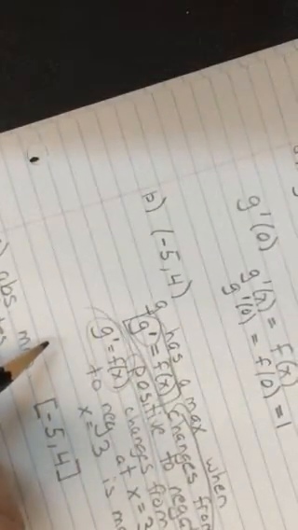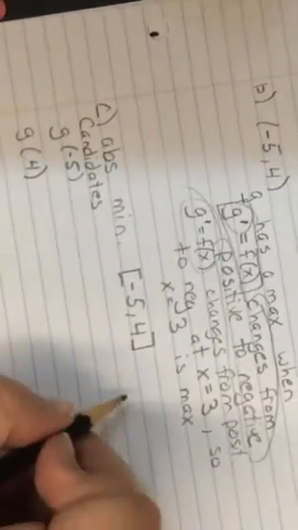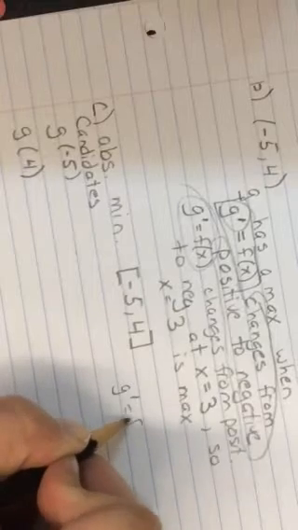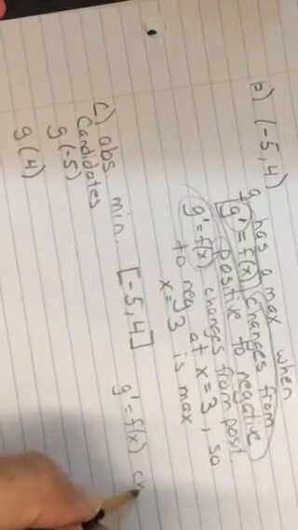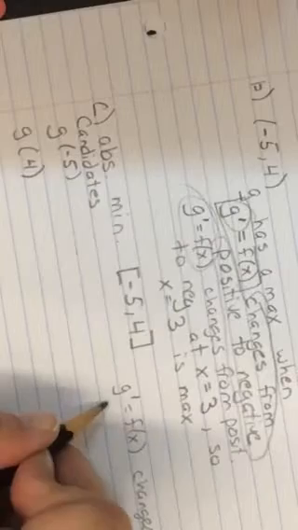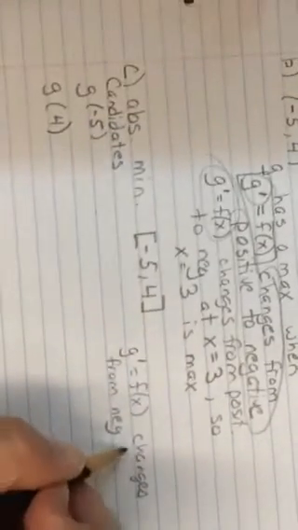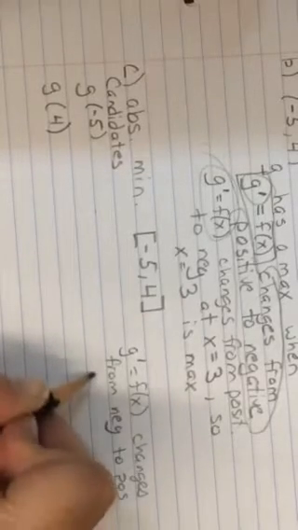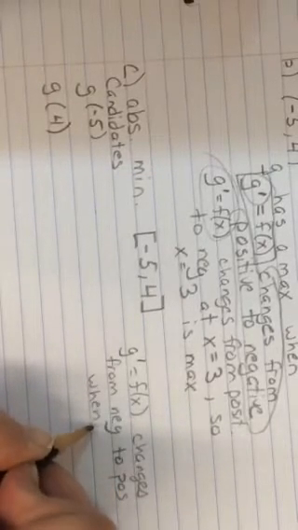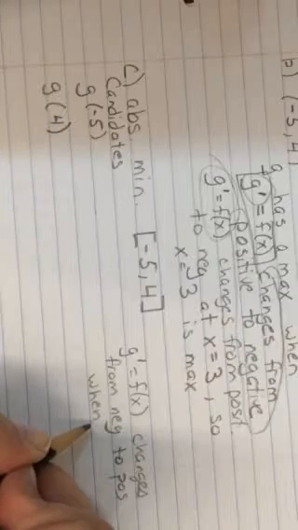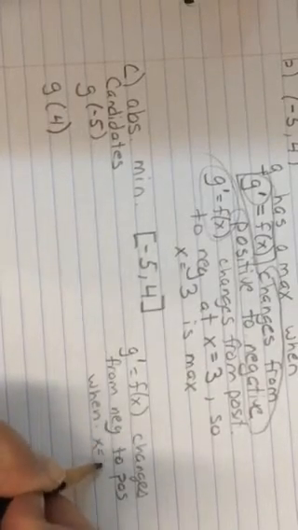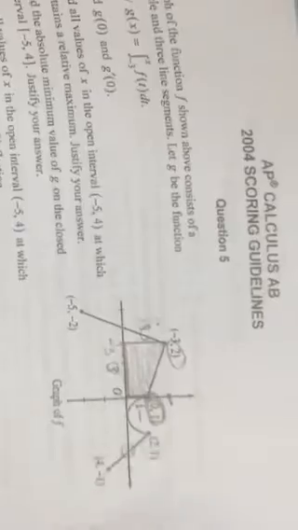And then another possible min would be where f changes signs, right? Because remember, we're going to go back to here. G prime equals f of x. So g prime, which is the same as f of x, changes from negative to positive. That would be a min, right? When x equals negative, I wrote all over this, it's hard to tell, negative 4. See right here, it's negative and it changes to positive.